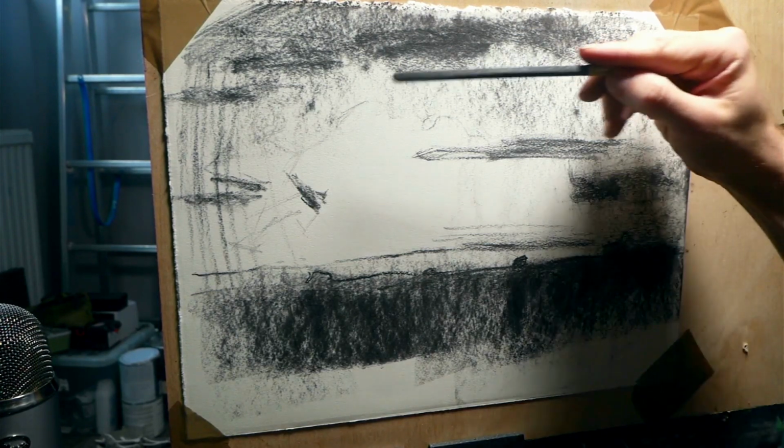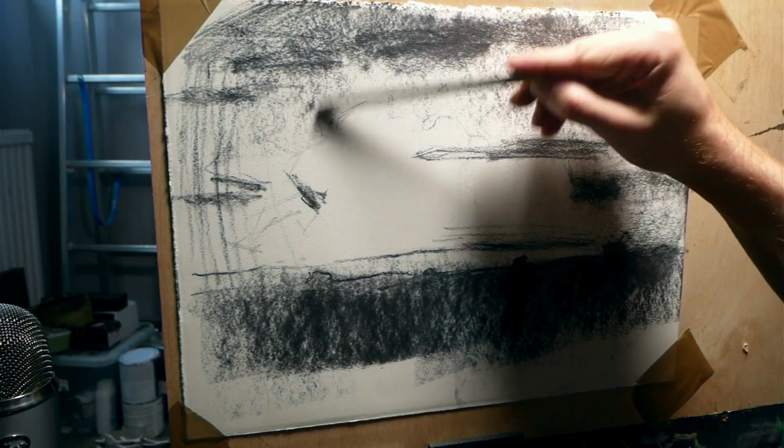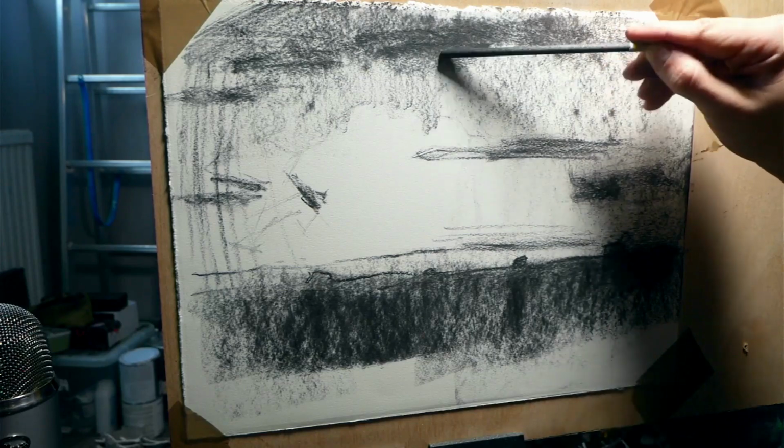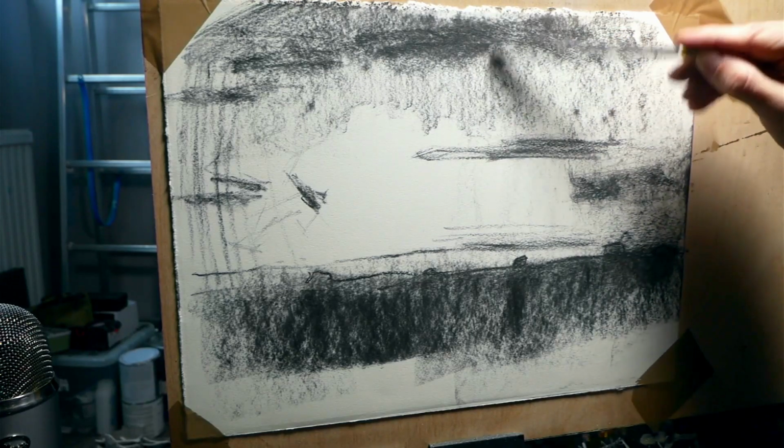Today we're just trying to figure out approximate relative tonalities, getting these shapes generally placed.